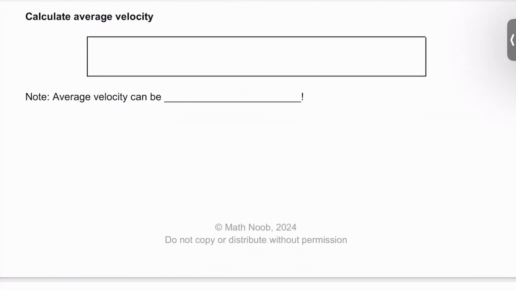Now for velocity. Velocity is the speed of your object's movement, also with direction. Average velocity is a vector that tells you how fast your object is moving.